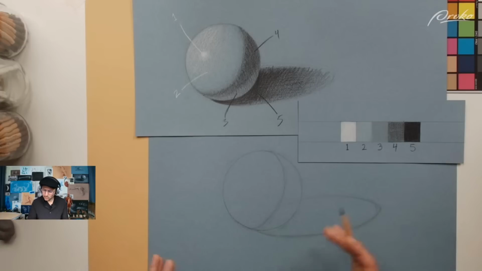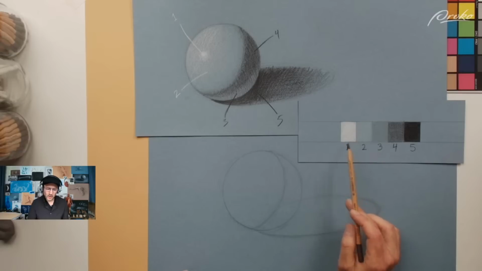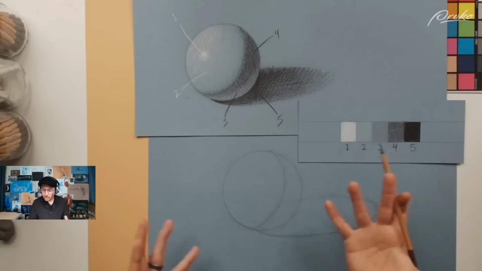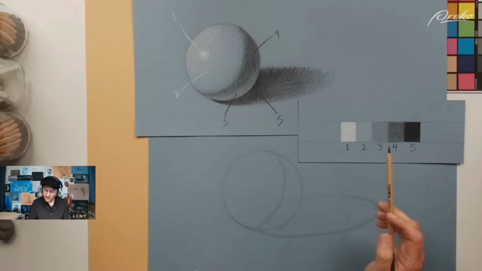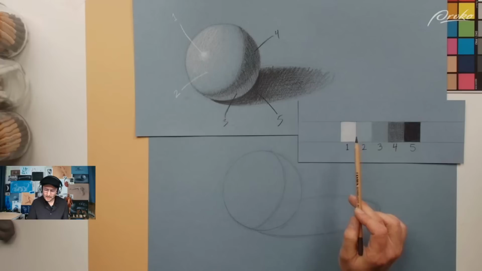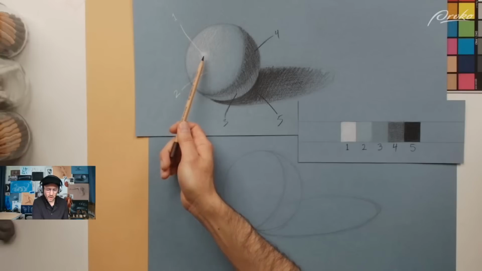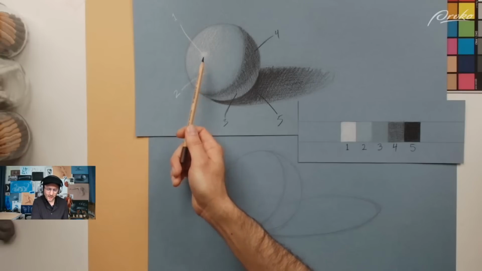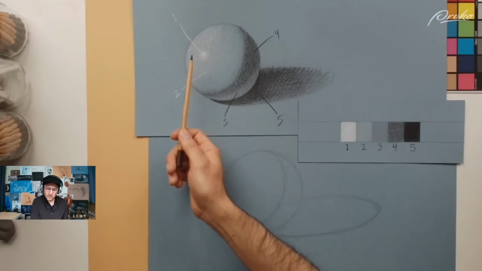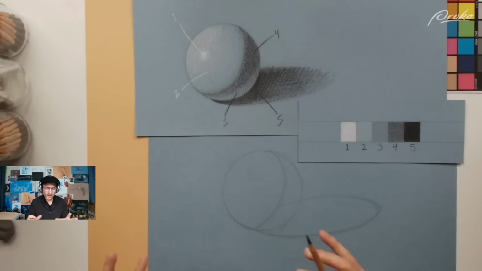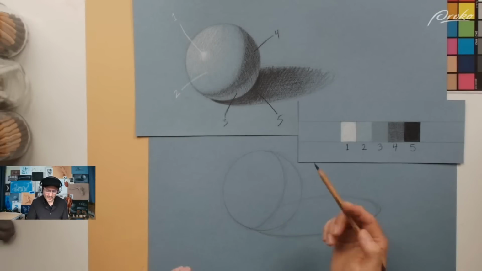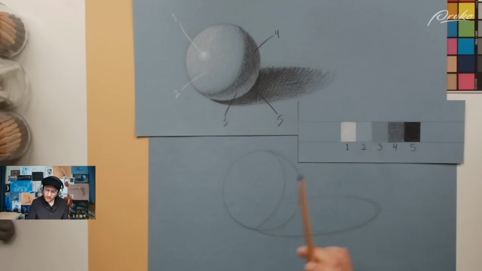So first, I want to take you through this value scale. The number 1 value, and again, it's just how I use it, sometimes in other people's value scales it may be numbered differently, is a bright white. That is going to be your highlight value. And you can see that value here on the sphere. This is the brightest value. This is the only place in a drawing where we will fully bring the value up to a bright white, is that highlight. Value number 2 is the midtone value.